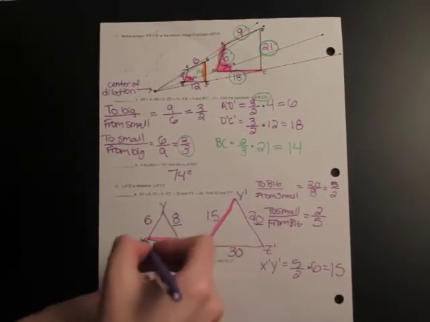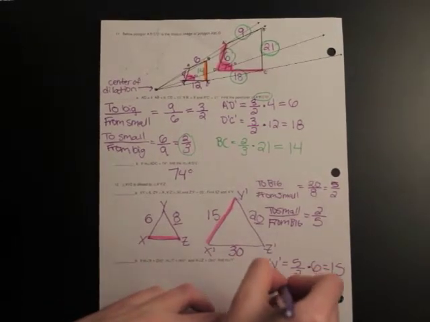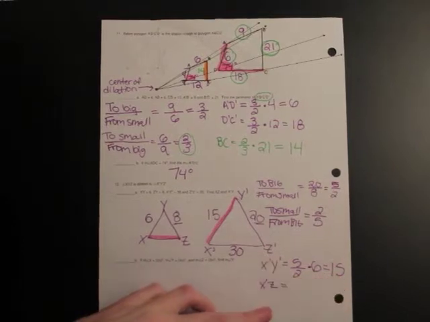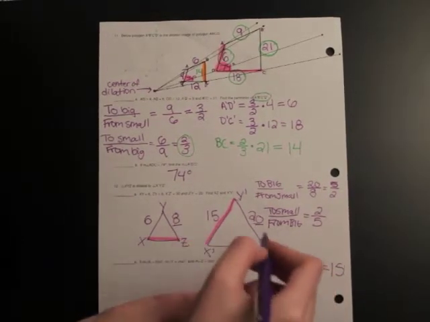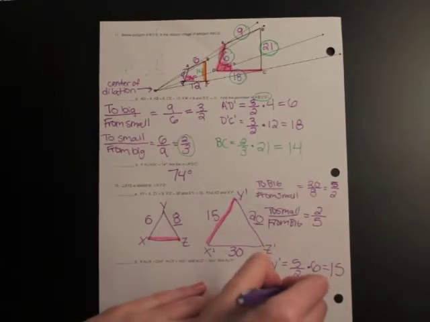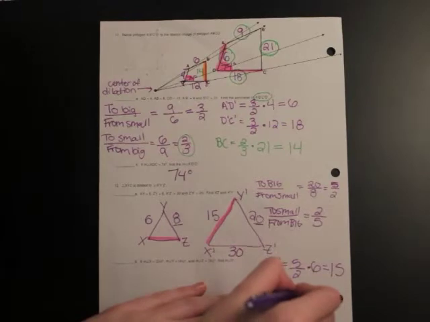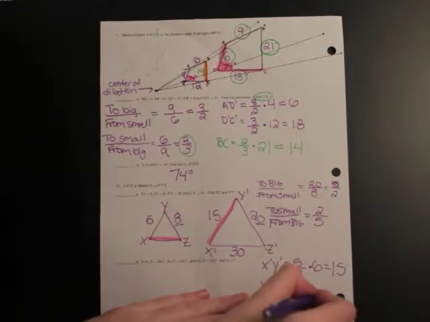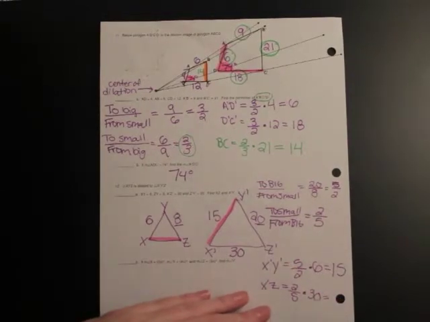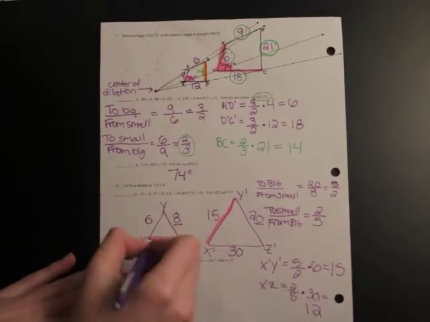Alright, then when we find our XZ, we're going to use to-small-from-big, because this is our small shape. To small from big is 2 over 5. We're going to times it by 30. Okay? And that's going to give us 12 right here.